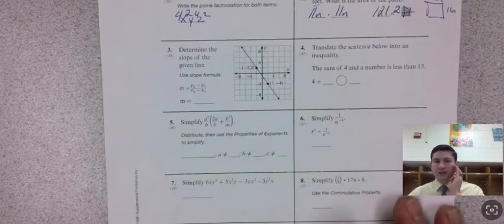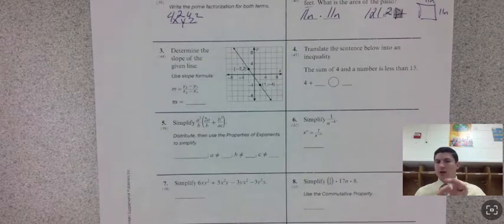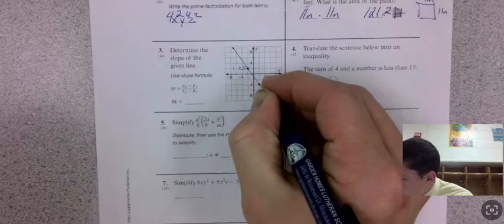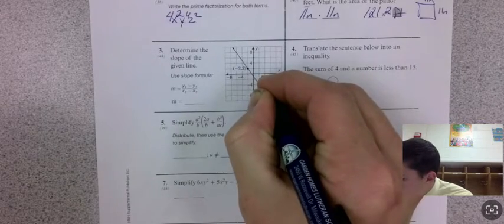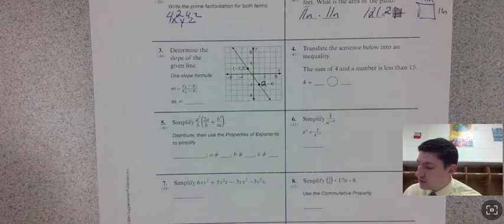Number 3, to determine the slope of the given line, use slope formula. Now you got to look really carefully at this because technically this point, because these are in increments of 2, is not 1, -4. It's actually 2, -4. That'll throw you off if you use that 1 as your calculation.